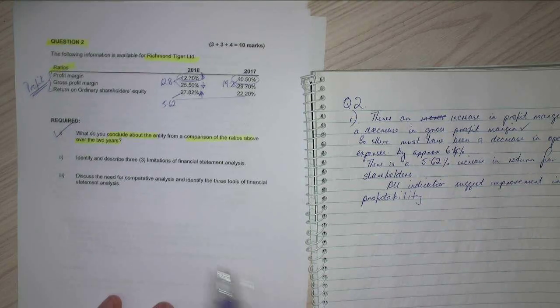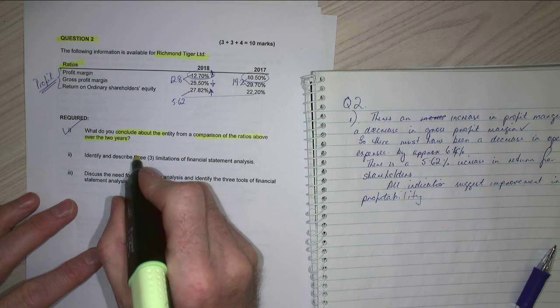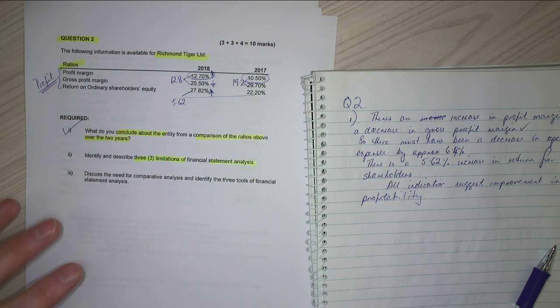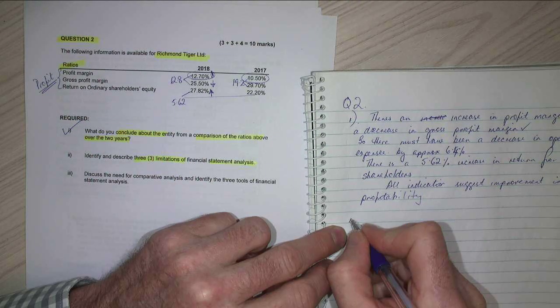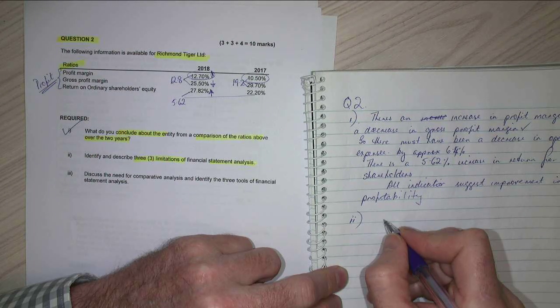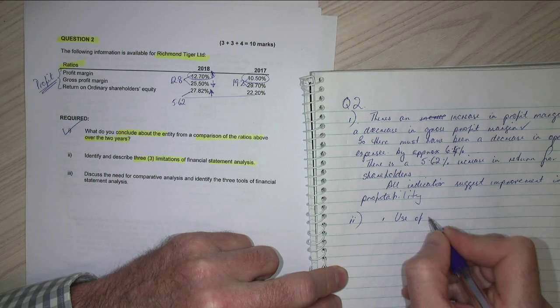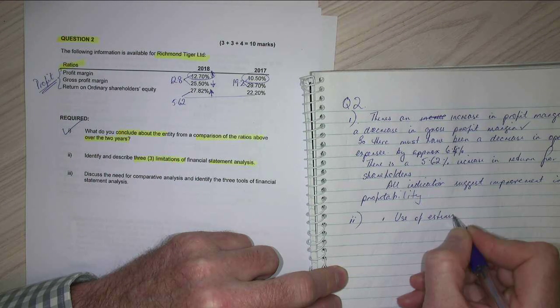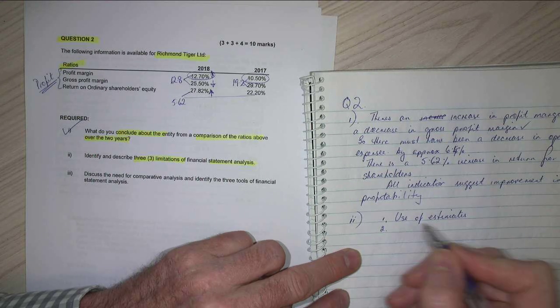Now the next one, this bit of the question wasn't done too well. Identify 3 limitations of financial statement analysis. There's actually 5, so I'm just going to list all 5 of them. Number 1 is use of estimates. Estimates can be made in our financial statements and it's all legit.